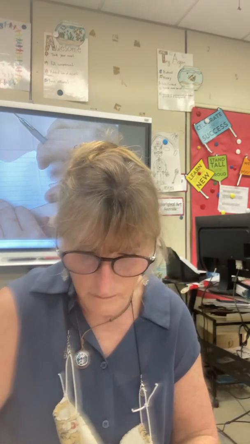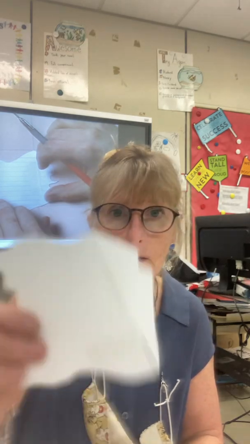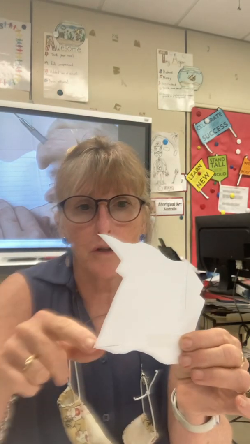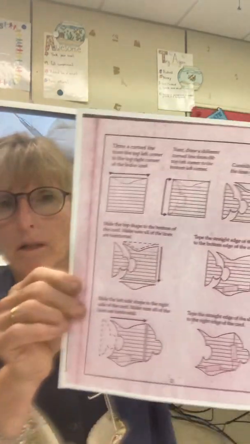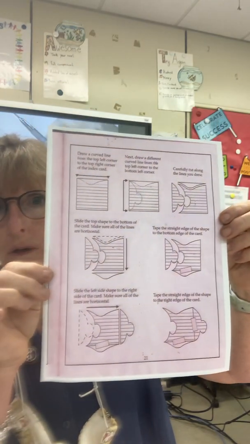So yesterday we created our template, our little tile. You drew a line from corner to corner and then drew another line from corner to corner. You cut them out. This piece slid over here. This piece slid down here. On your table is a little example of how to do it. So you have an example if you want to redo one. I have extra tiles if you want to redo it.